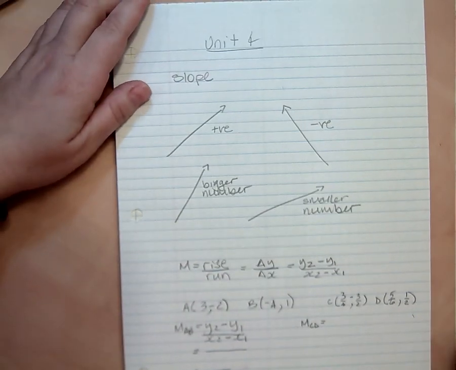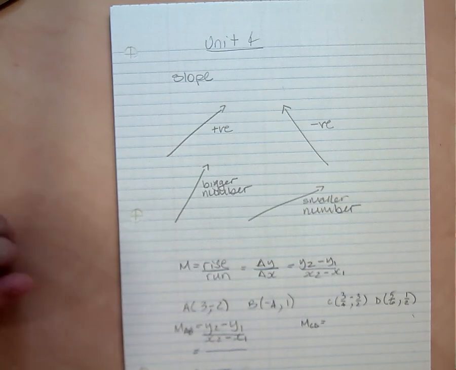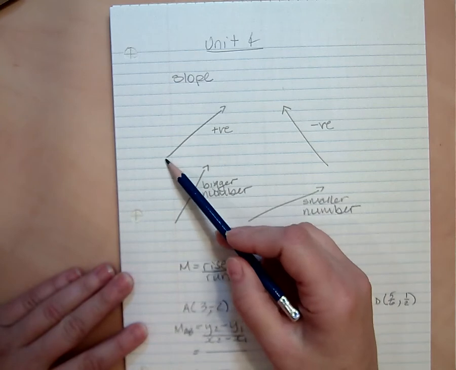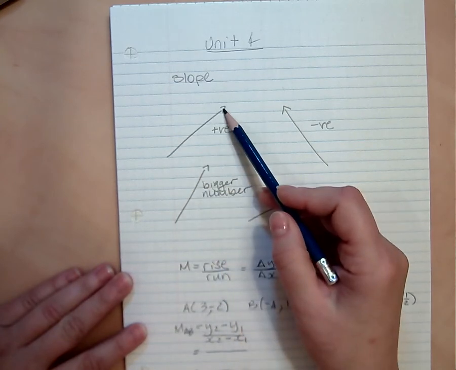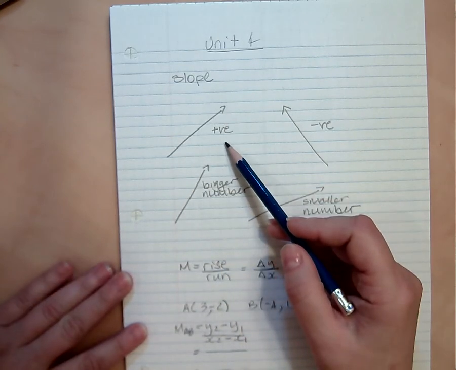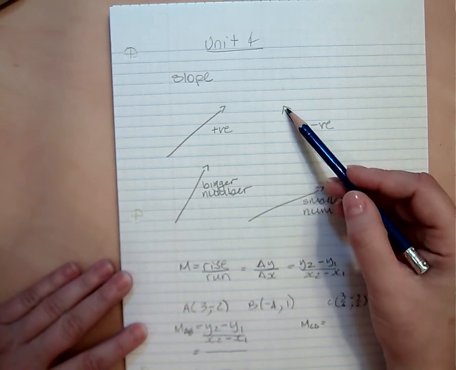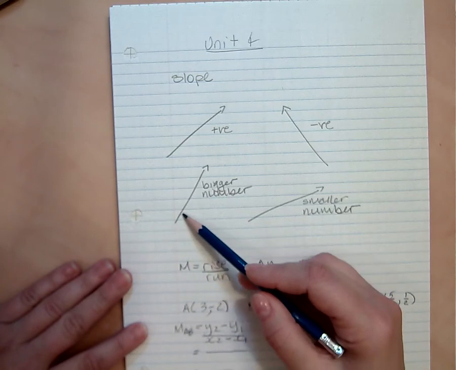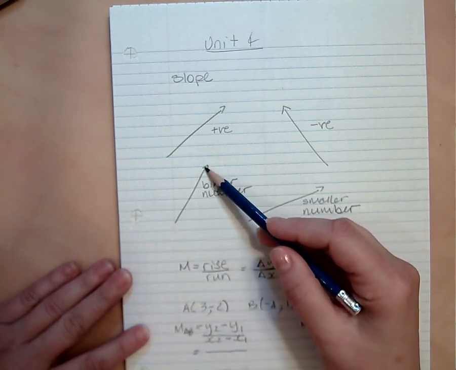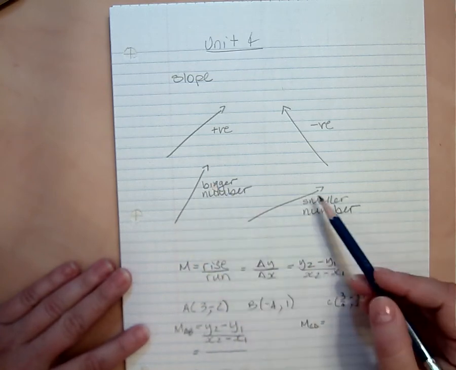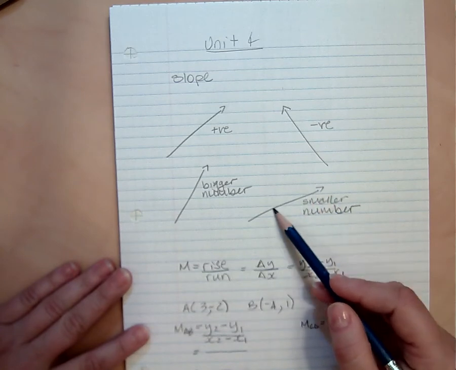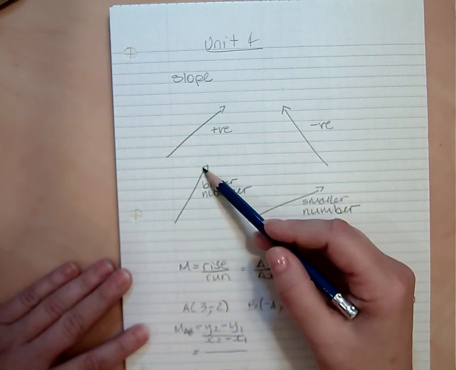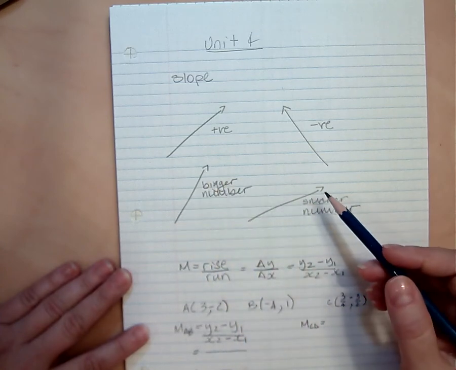So let's take a look at some things that you may or may not know, and then we're going to go through some other stuff. So when a line is up to the right, it has a positive slope. And when a line is up to the left, it has a negative slope. When a line is steeper, think of skiing. If you skied down this hill, this is steeper than if you skied down this hill. So the steeper the hill, or the steeper the line, the bigger the slope number.